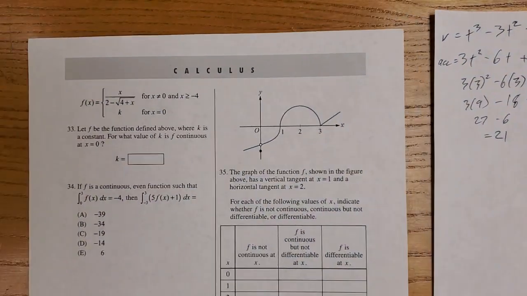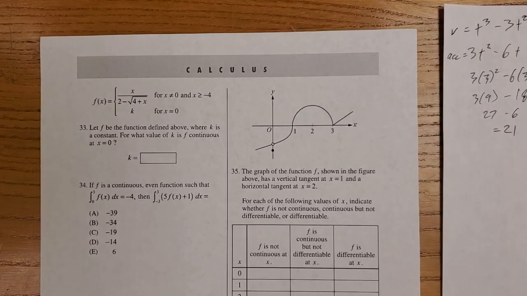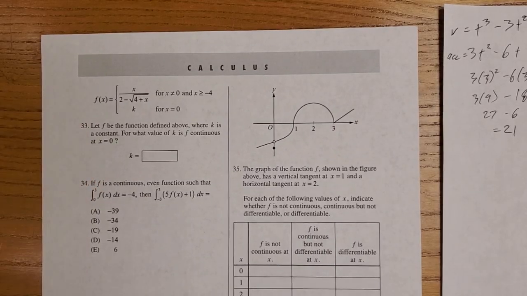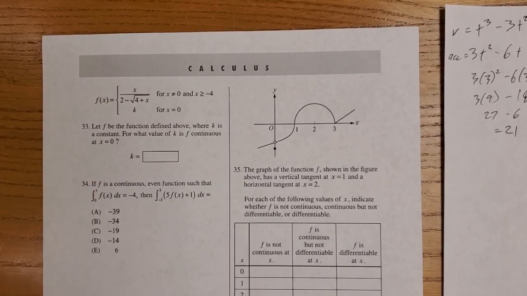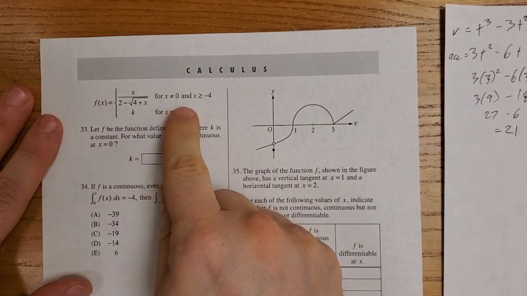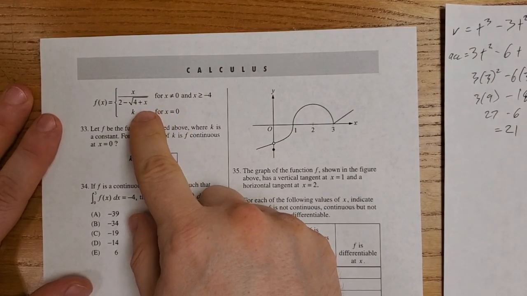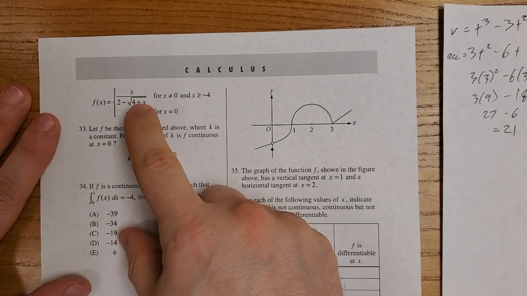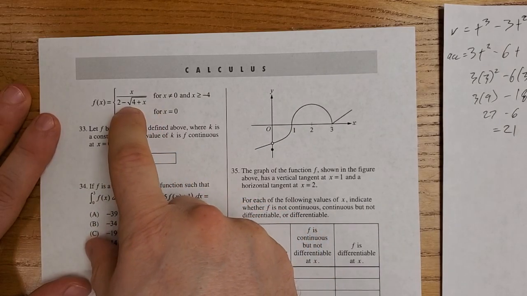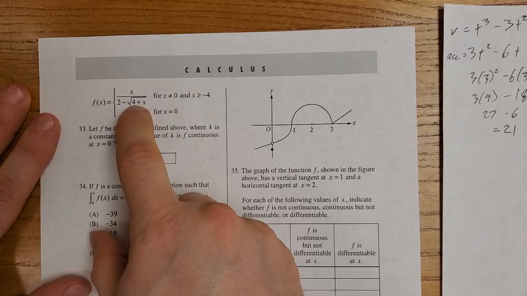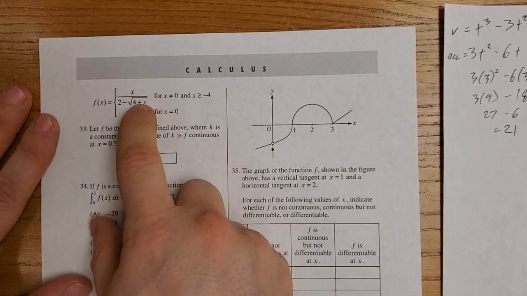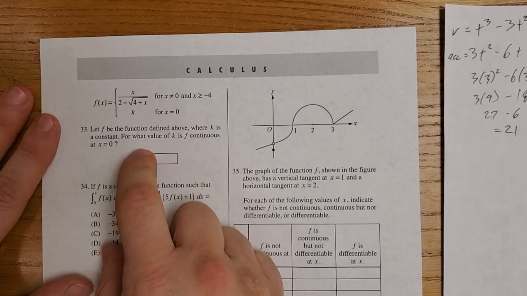So, jumping ahead to number 33, and we have another one of these kooky composite functions, because where x equals 0, if you plug in 0 here, square root of 4 becomes 2. 2 minus 2 is 0, so you have a divide by 0 problem, causing a gap in that graph.